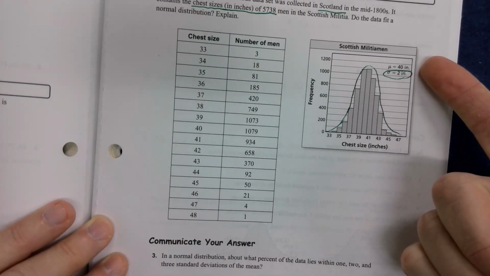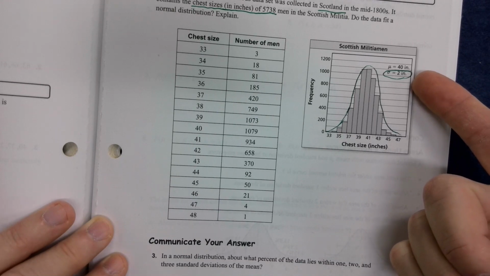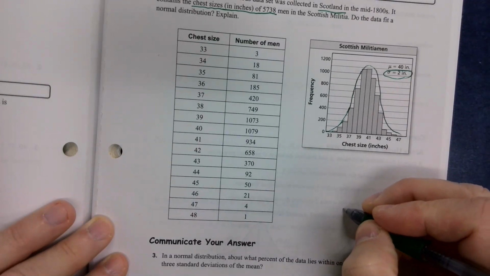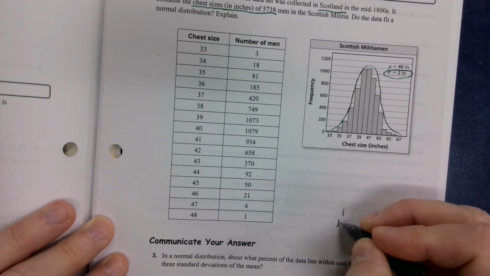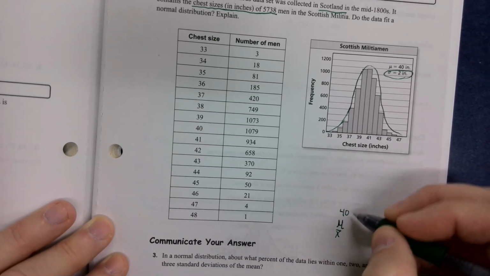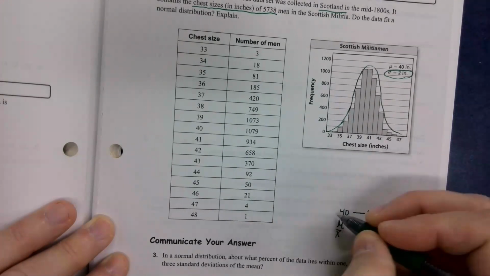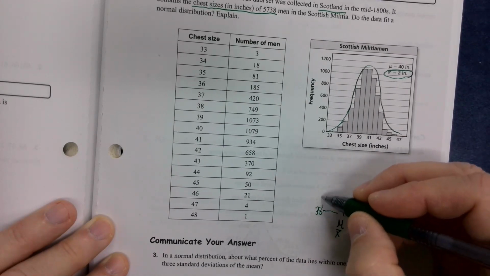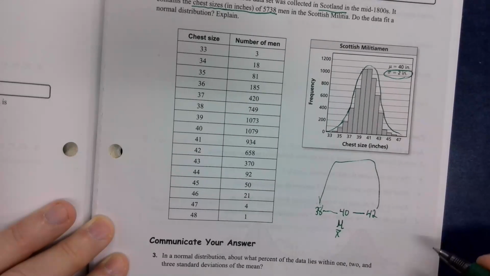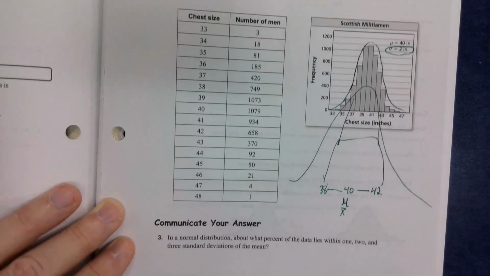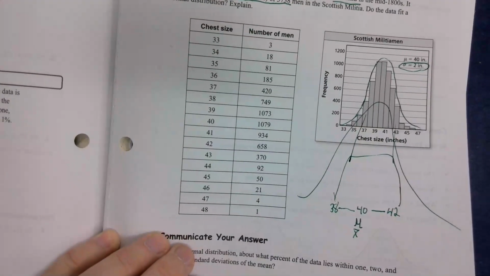So the average chest size is 40 inches and the standard deviation is 2 inches, which means that if we were to have our mean here at 40, right, our x bar or our mu here at 40, then I could go out one standard deviation to 42 and one standard deviation down here to 38, and there should be a certain amount that falls in that range. Remember, the whole thing looks like this, so there's a certain amount that falls within that range. What we're going to talk about on the next page is actually what those percentages are, okay?